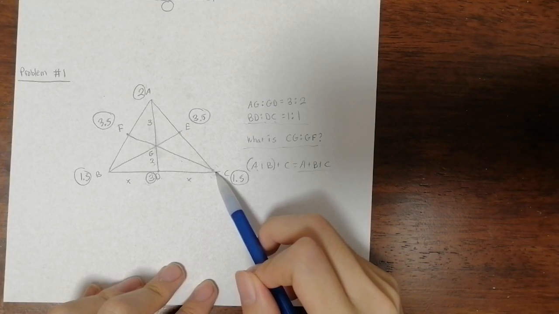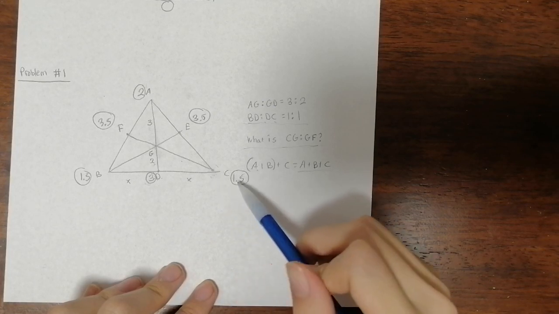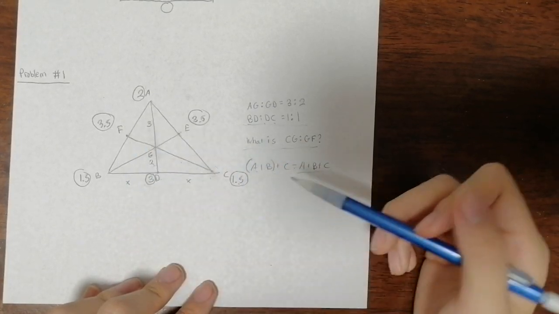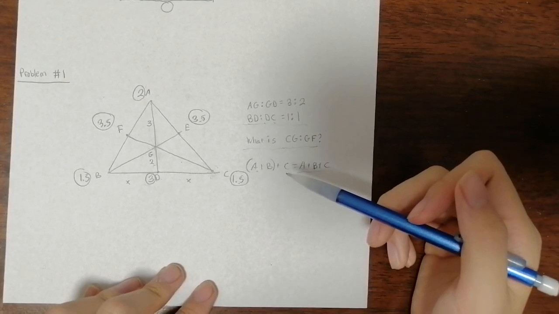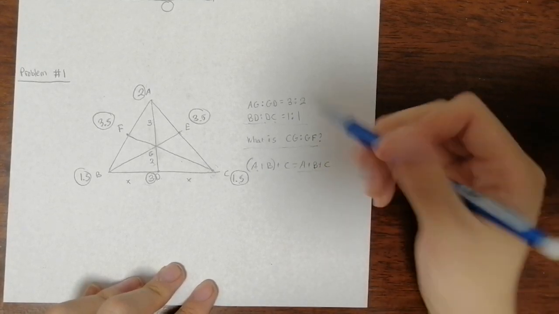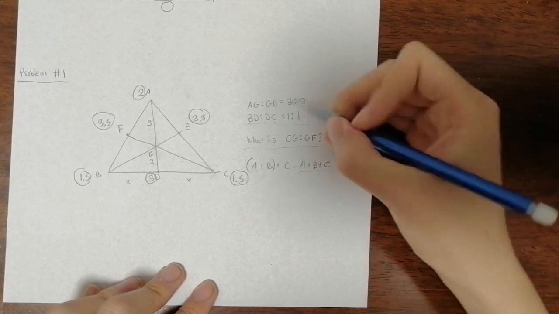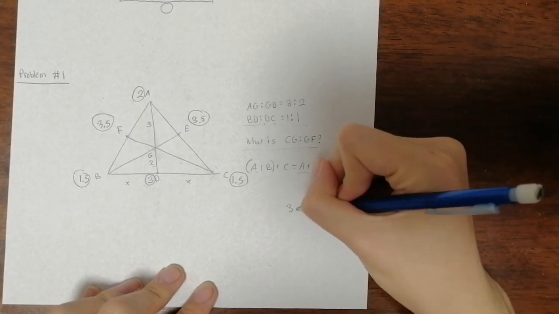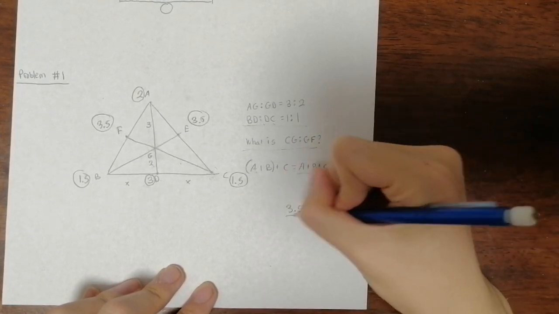We have the weights here, which are going to be 1.5 to 3.5. So this means that the ratio CG to GF must be 3.5 to 1.5.